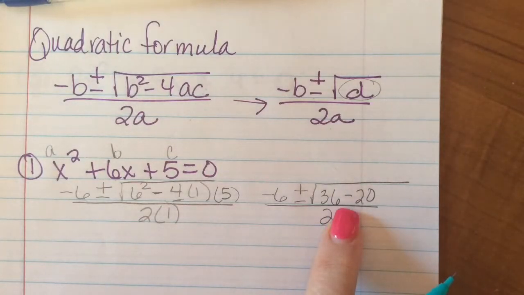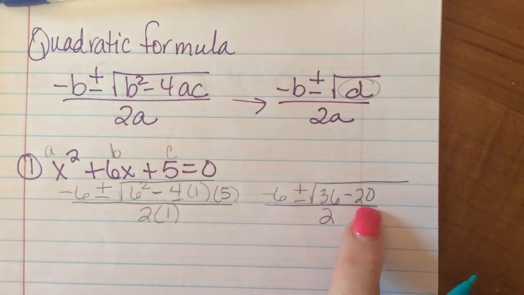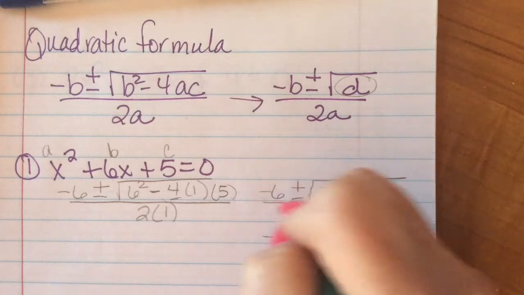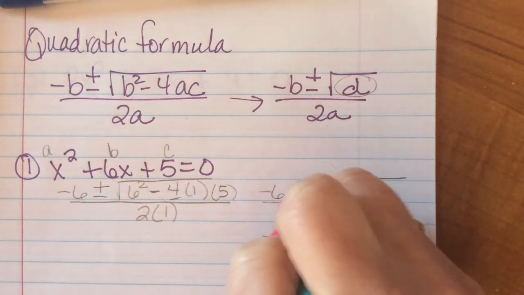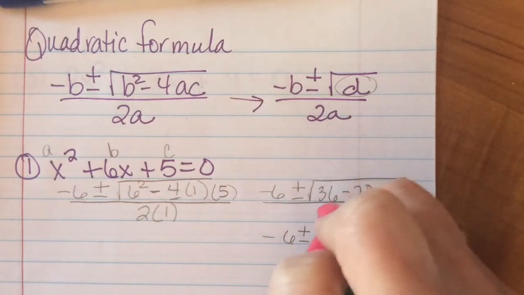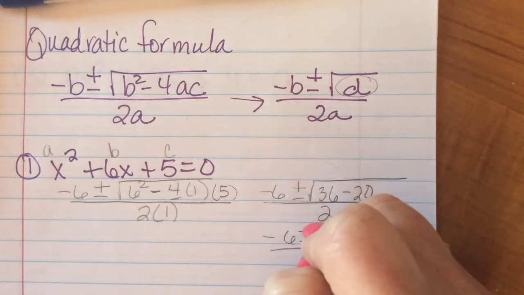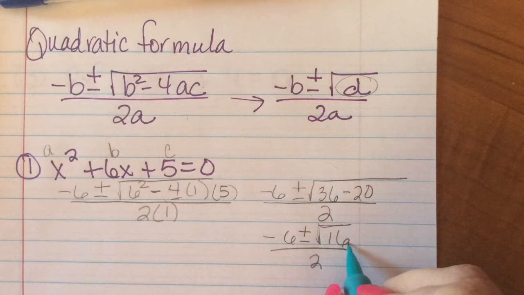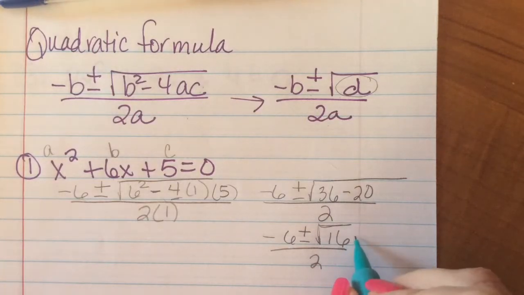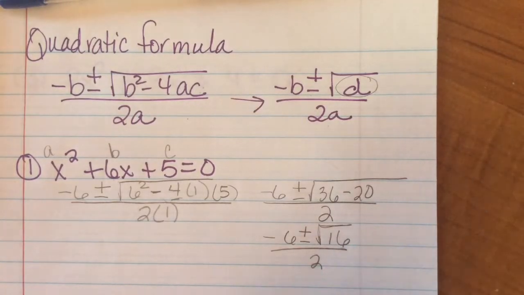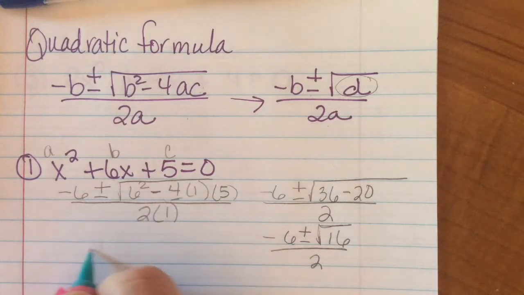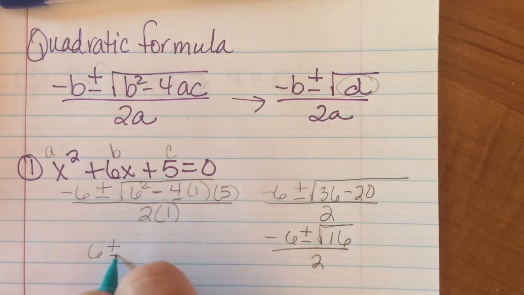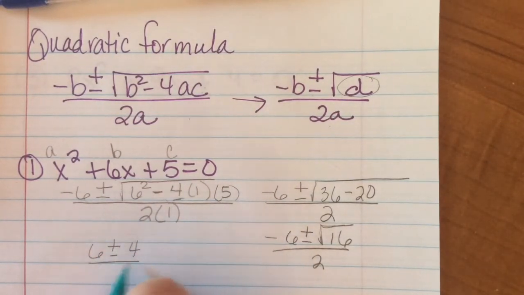Now let's break it down even further. So 36 minus 20, I believe is a 16. So 6 plus or minus square root of 16 over 2. Now first we're going to find out what the square root of 16 is. If you guys use your calculator, you know it's 4. So now, 6 plus or minus 4 over 2.